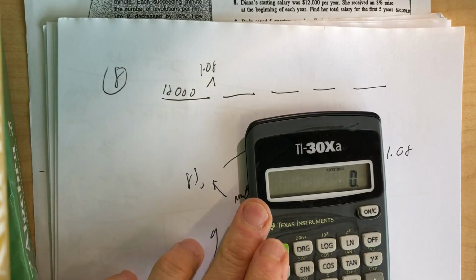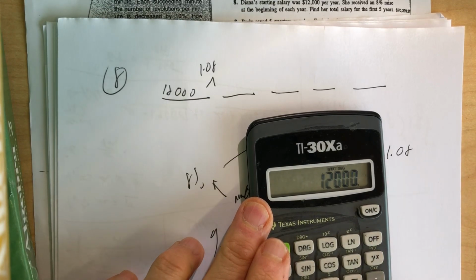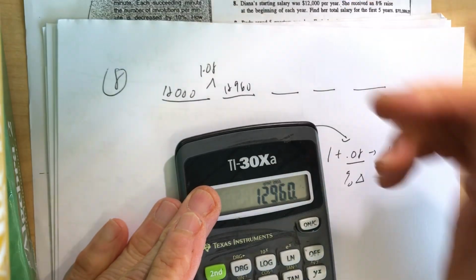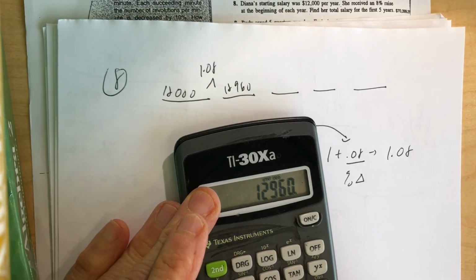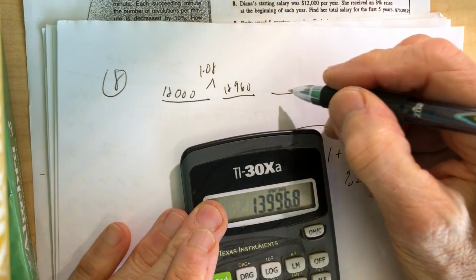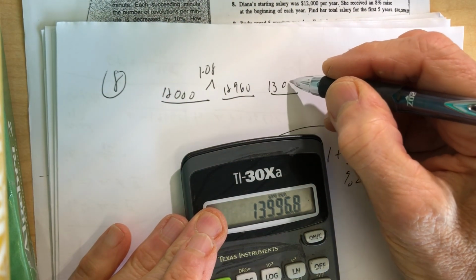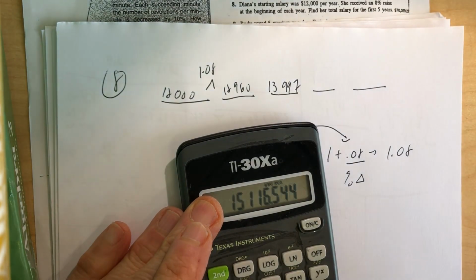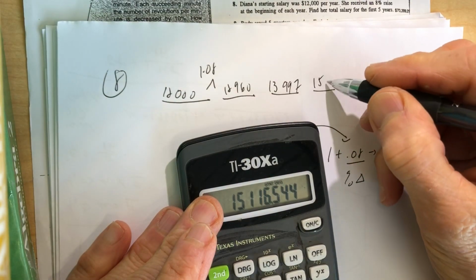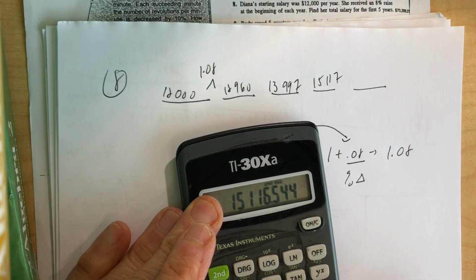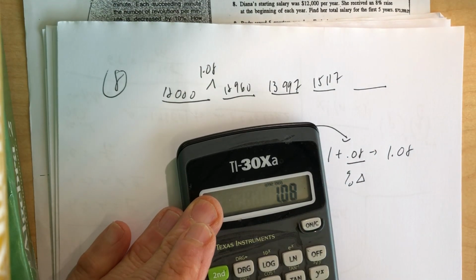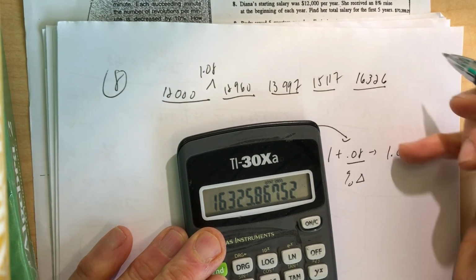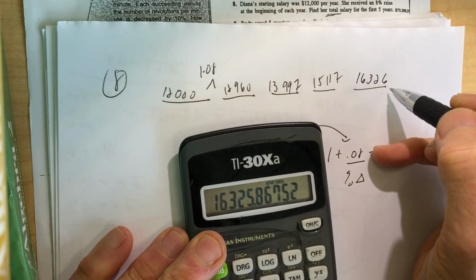Okay, so we're going 12,000 times 1.08 is 12,960, and then times 1.08 equals, you can round to the nearest whole number, 13,997, times 1.08 is 15,117, times 1.08 equals 16,326. And it says find the total, so not that.